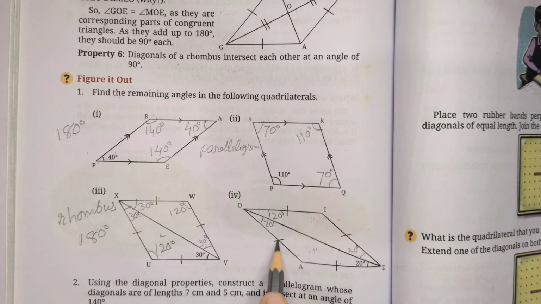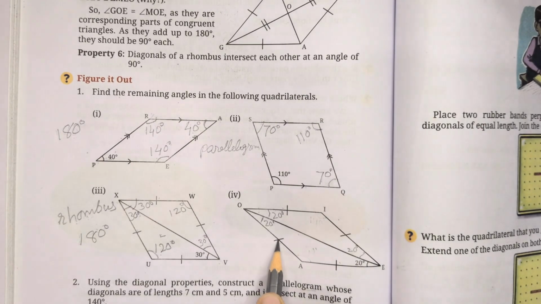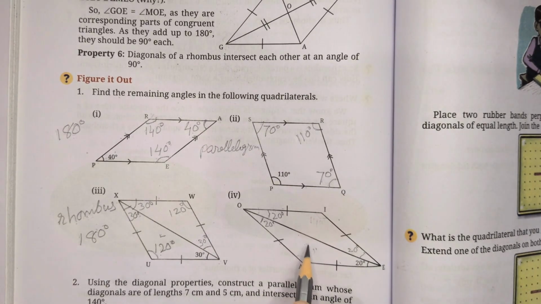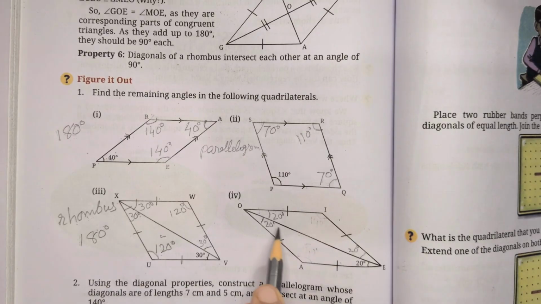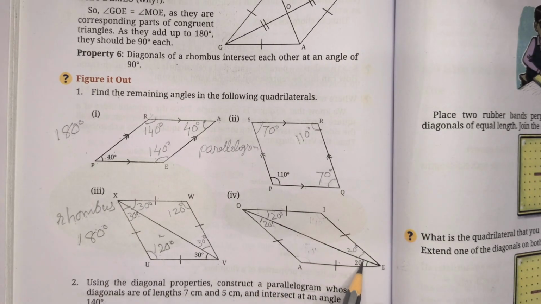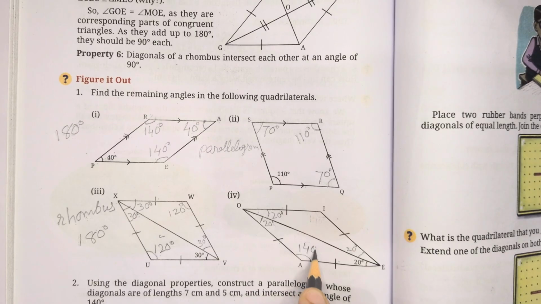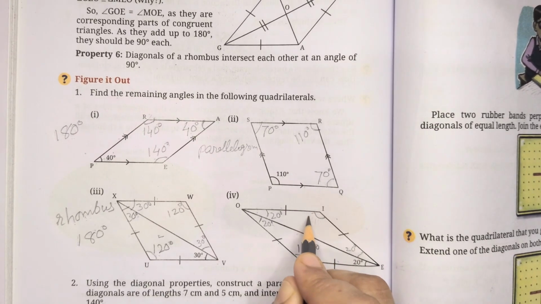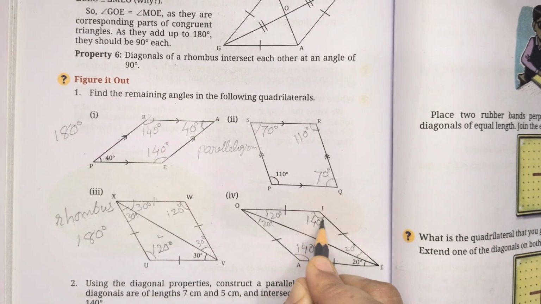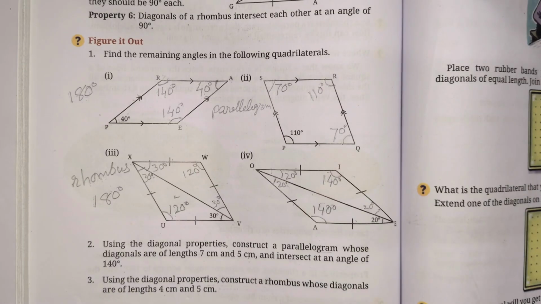which means these two, we can consider this way also. These two sides are equal, and then in this triangle, its base angles are equal. So 20 plus 20, 40. 180 minus 40, it will come 140. So same way, this also 140 degree.